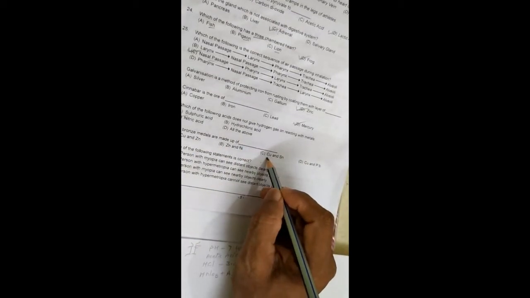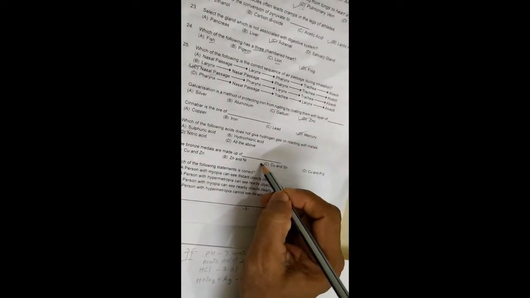The bronze metal is made up of copper and tin, copper and zinc and nickel, and this is copper and lead. So what is the answer? The answer is copper and tin.